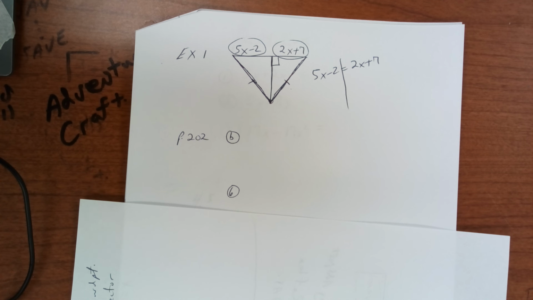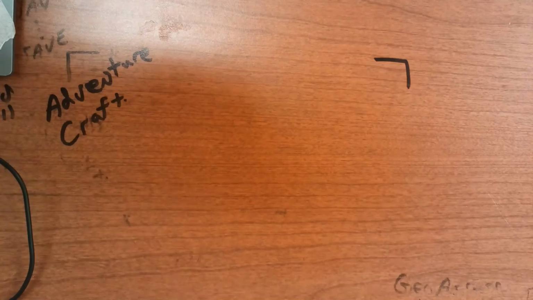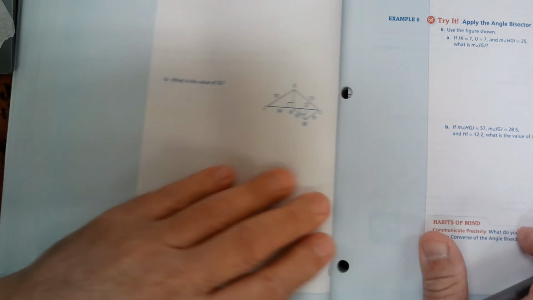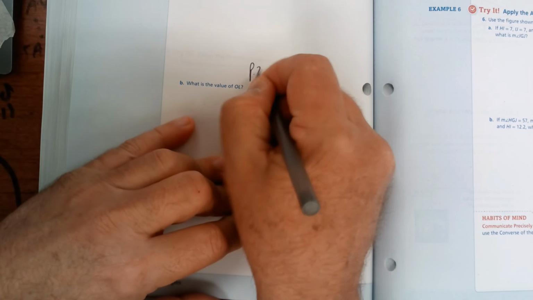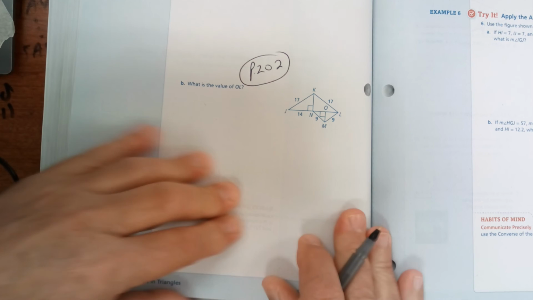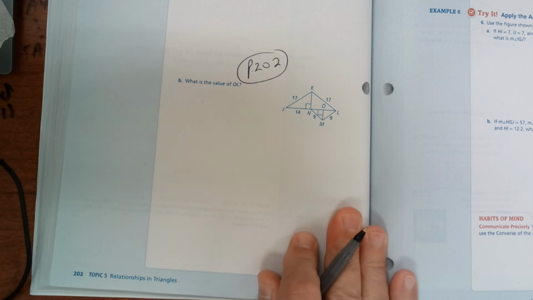All right, let's move on now. Let's take a look at the workbook here. Go to page 202. I'm just going to go over a couple of these with you. So page 202. Okay. Let me make this a little bit bigger so we can see it.